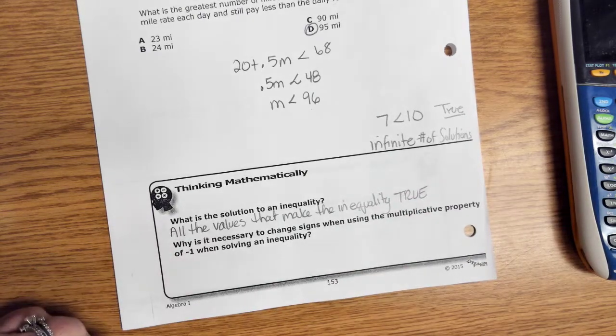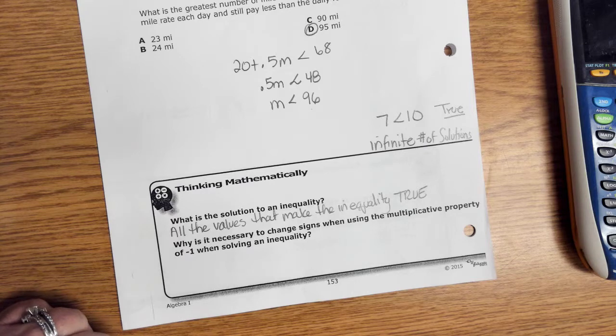Okay. Why is it necessary to change signs when using the multiplicative property of -1 when solving an inequality?